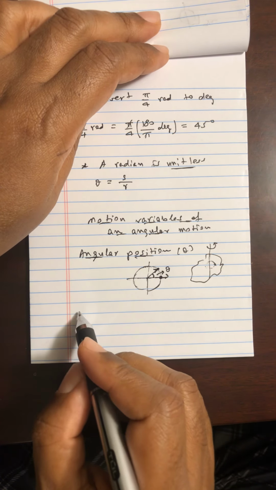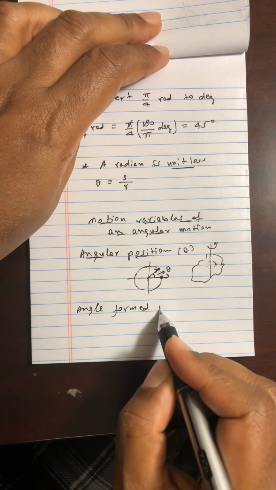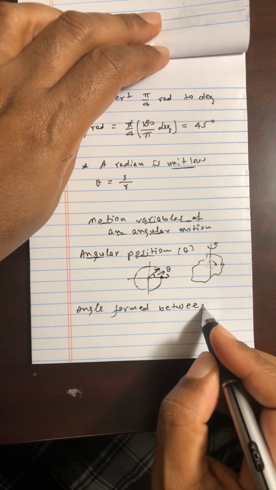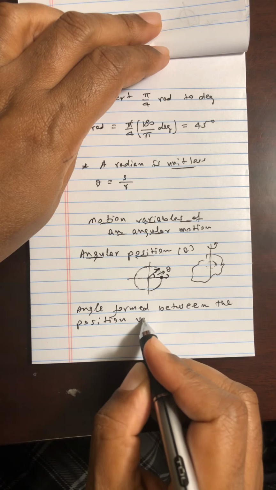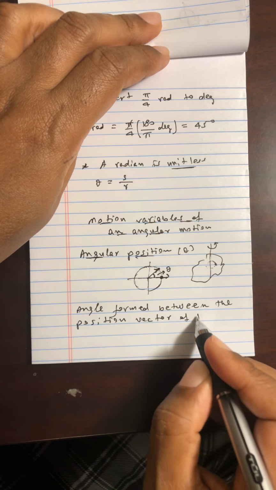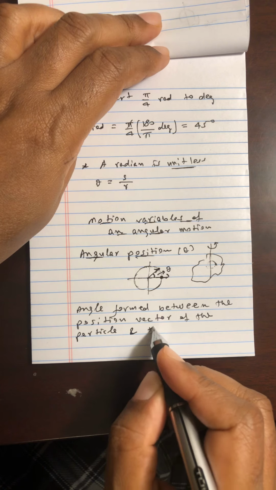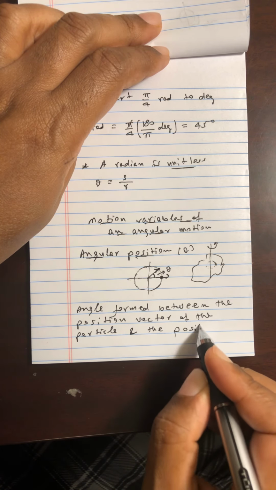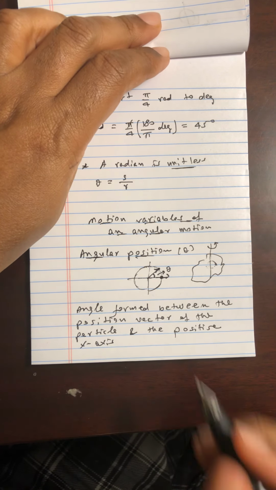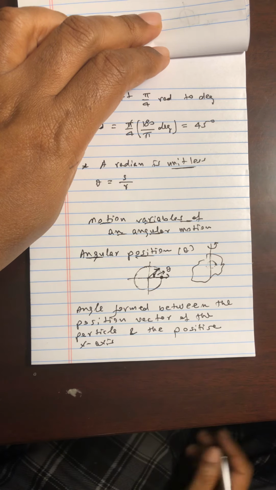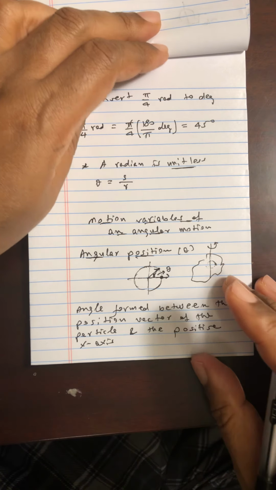So this is the angle formed between the position vector of the particle and the positive x-axis. And remember, angles in a counterclockwise direction are taken to be positive, and angles in a clockwise direction are taken to be negative, and obviously the unit is radian.